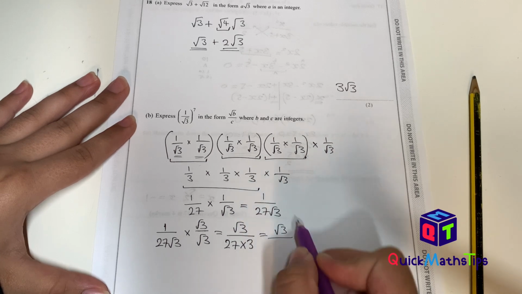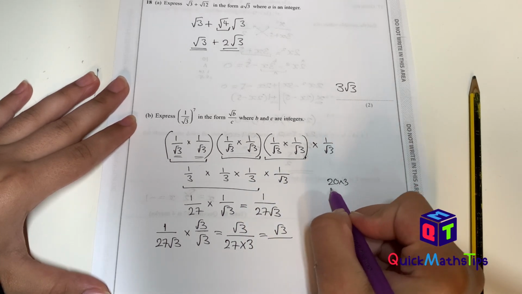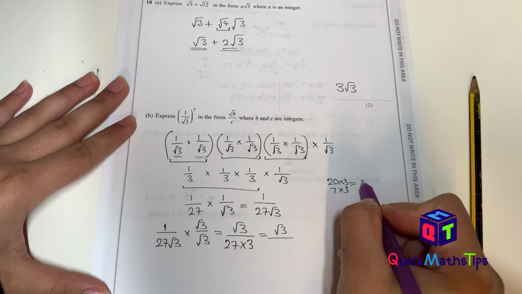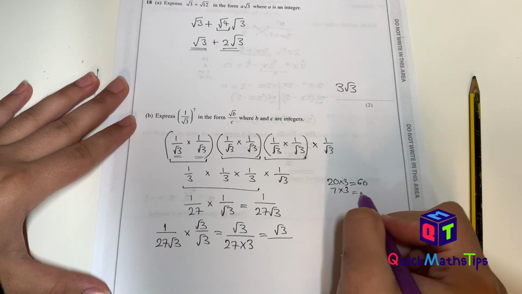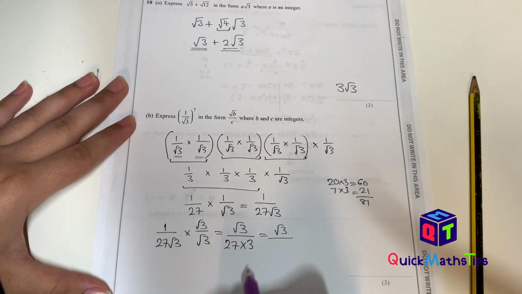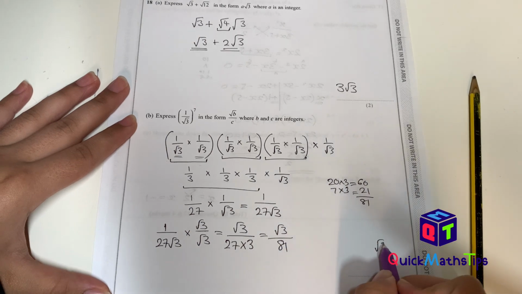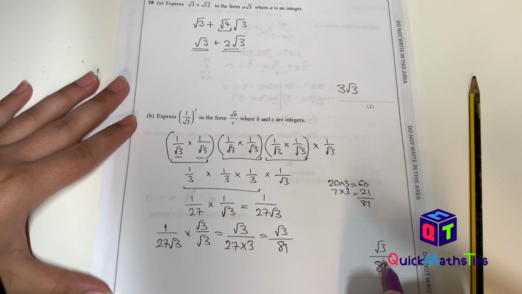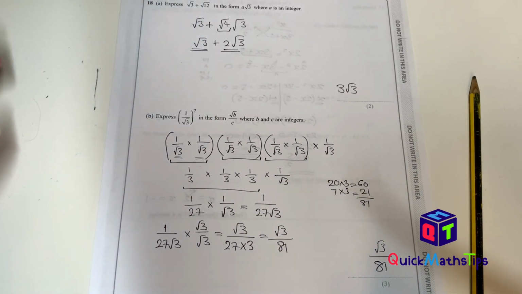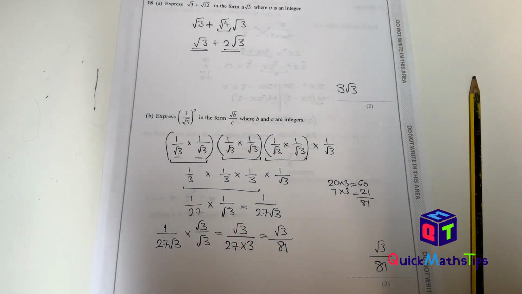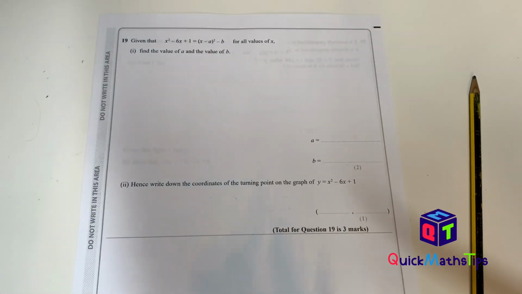So you're left with root 3 over, I will do 20 times 3, and I will do 7 times 3 and add them together. That is going to be 60, that is going to be 21, add it together, I get 81. So I'm left with root 3 over 81, just like the format the question wants it to be in. Okay? Alright, let's move on.